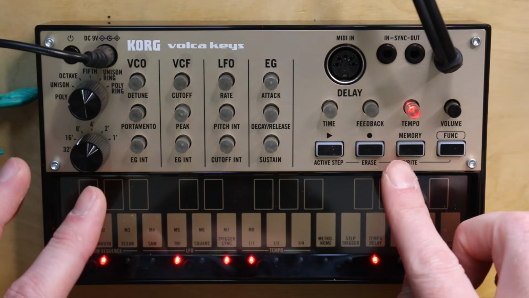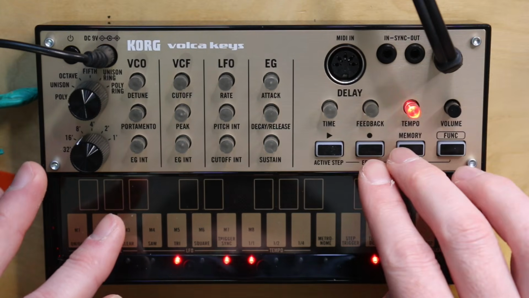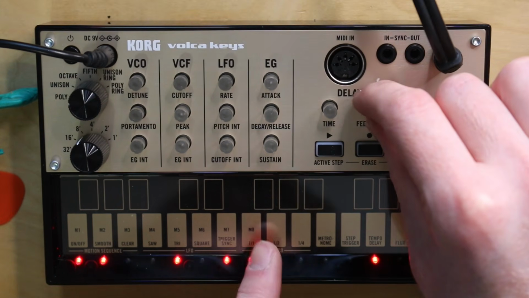Couple more settings now. So we have a delay built in, and we can adjust the feedback. So that's going to be the amount of delay.